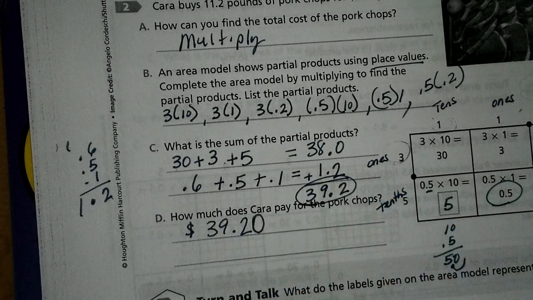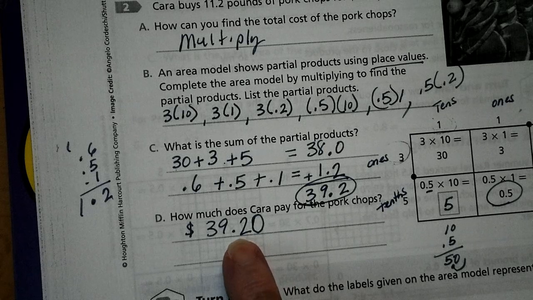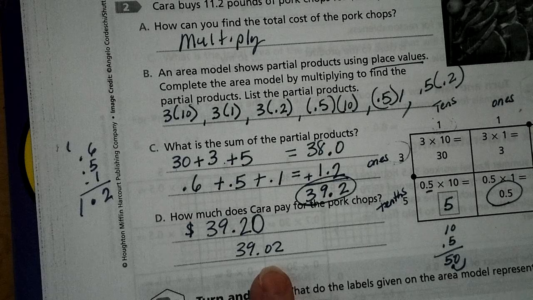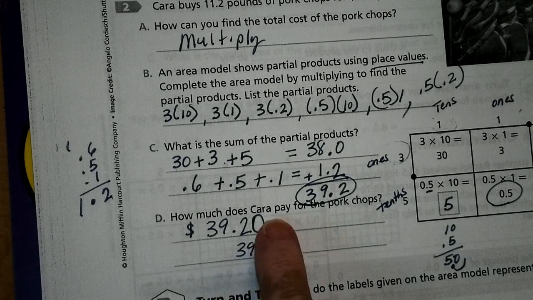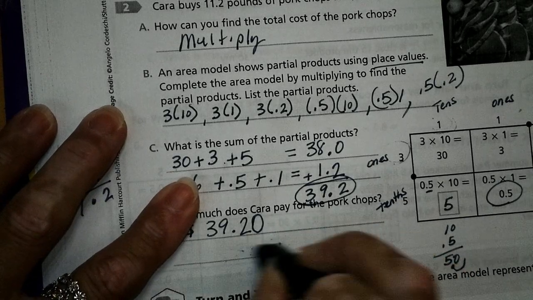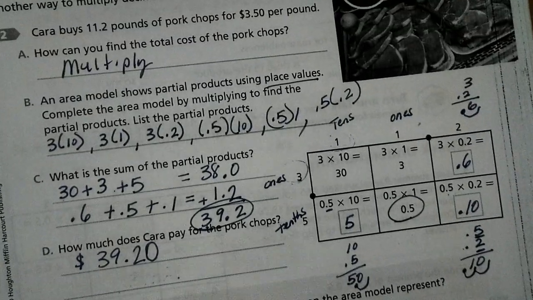Oh, 20. Yeah, because remember, I can add a 0 at the end, but I can't add it in between there. So 2 cents would have looked like this, right? And so I can only add the 0 to the end. So it should be $39.20. Okay? So that is how you would use that area model.